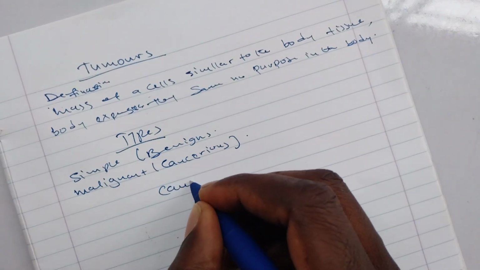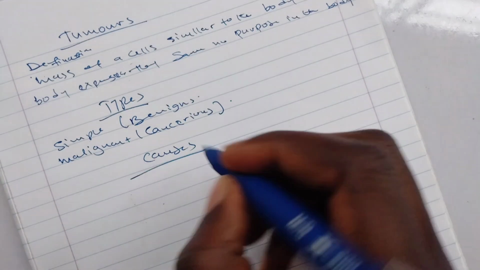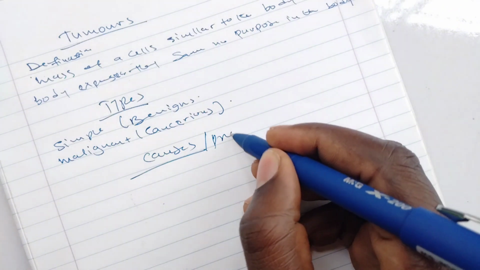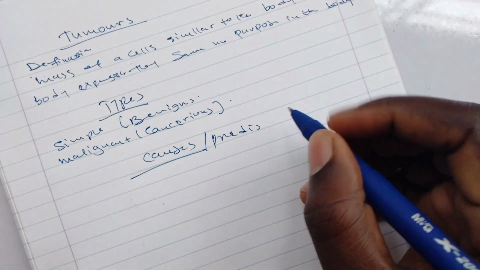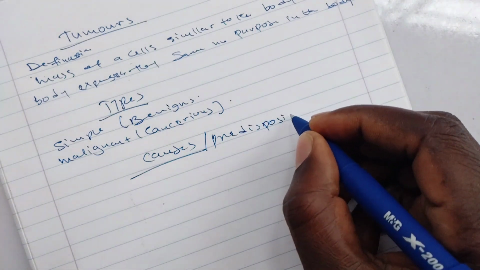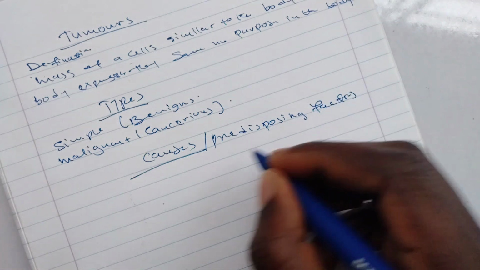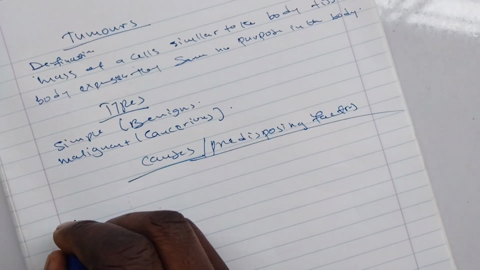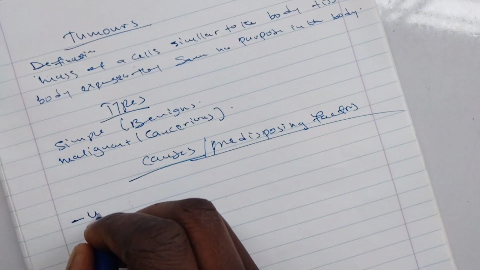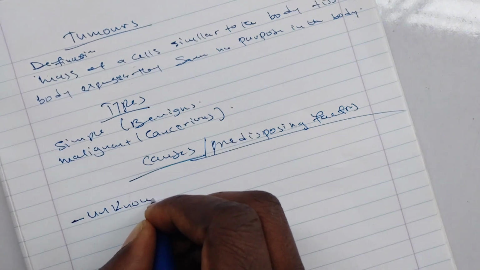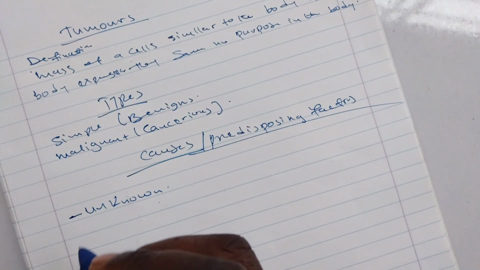The causes. So the cause and the predisposing factor. Number one, the cause of cancer is unknown. Causes of tumors are unknown.